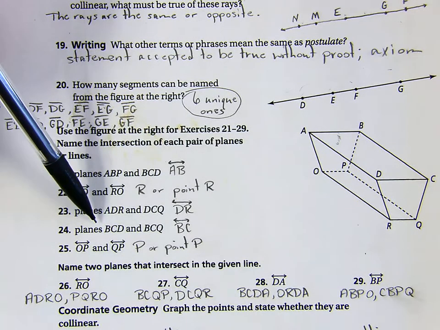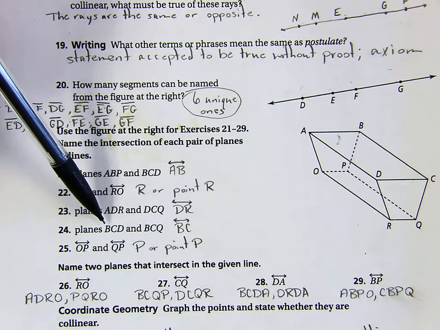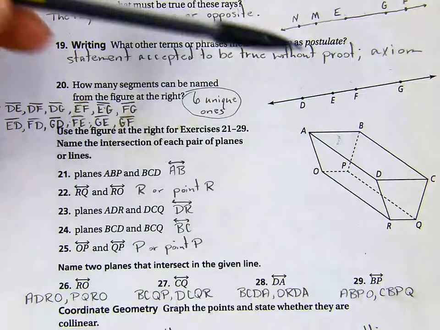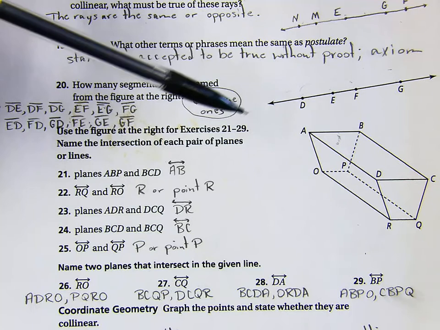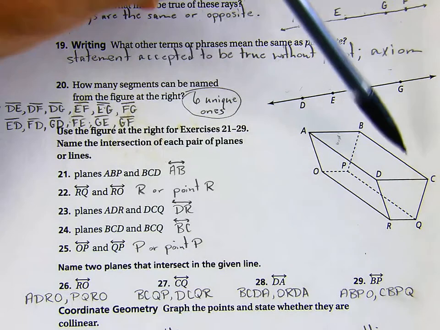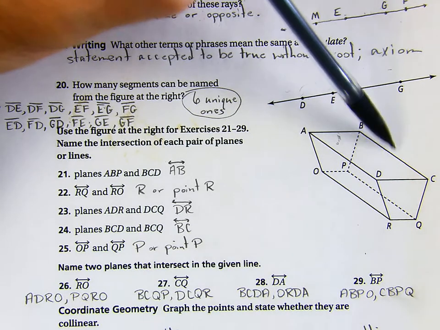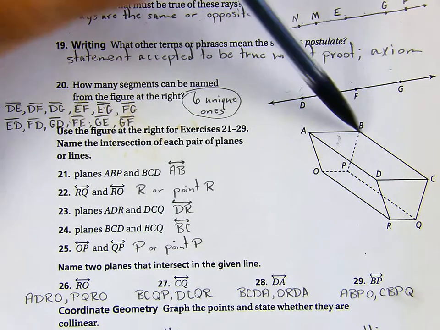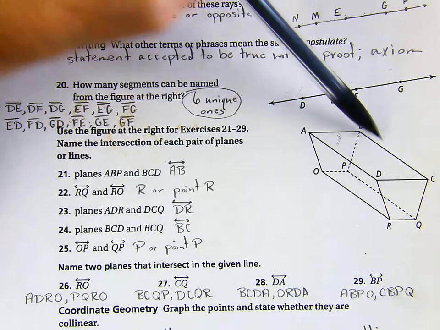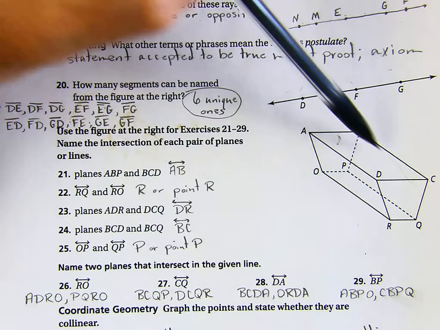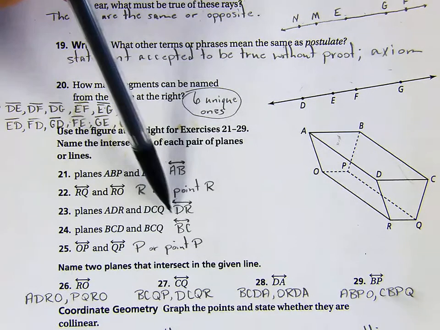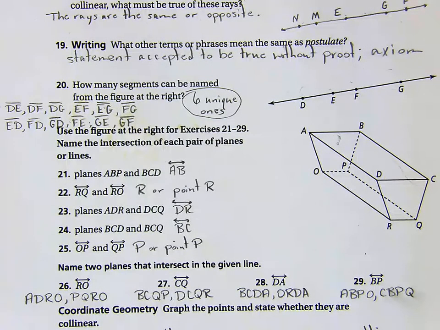Next, planes BCD, which is the top, and BCQ, which is the right side, over here on the right side. Where do they intersect? Line BC. Line BC is where they're going to intersect. The top and the right side intersect in line BC. Make sure you name it as a line.